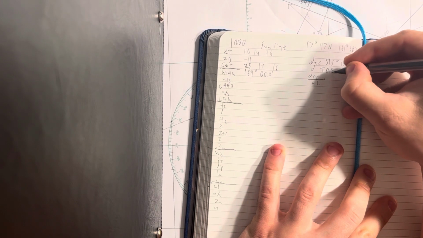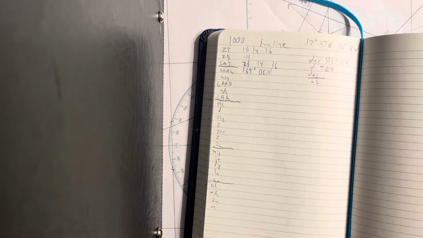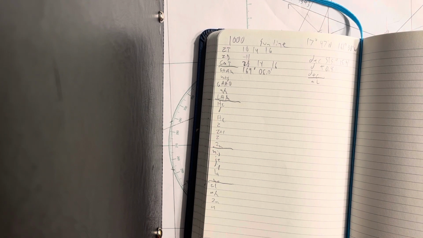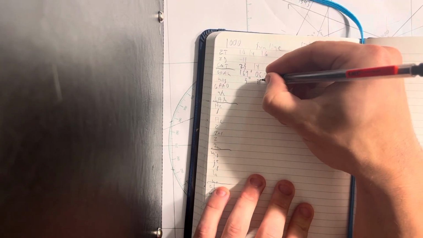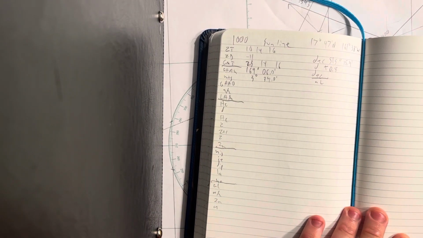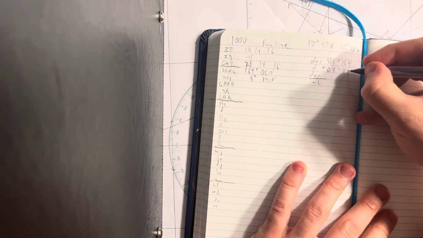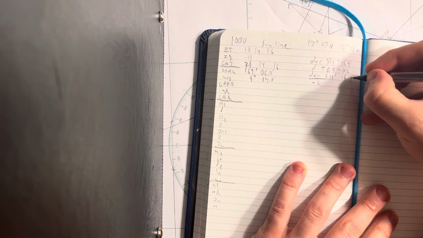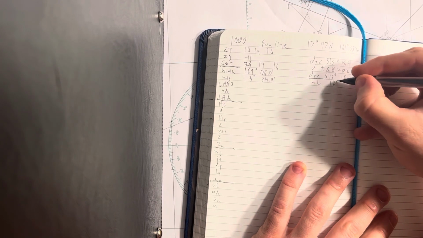In the minutes and seconds, we had minutes 14, seconds 16, gets us 3 degrees 34 minutes, and 0.8 is equal to 0.2. So that's going to give us south 15 degrees 16.1 minutes. Assume latitude's still going to be 18 degrees north.